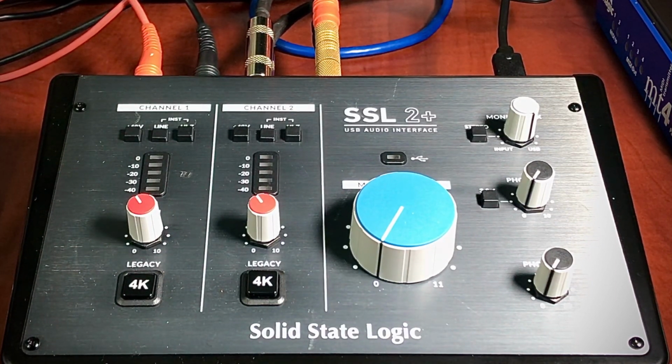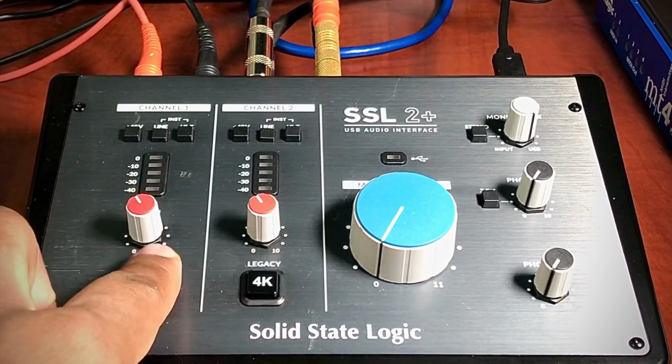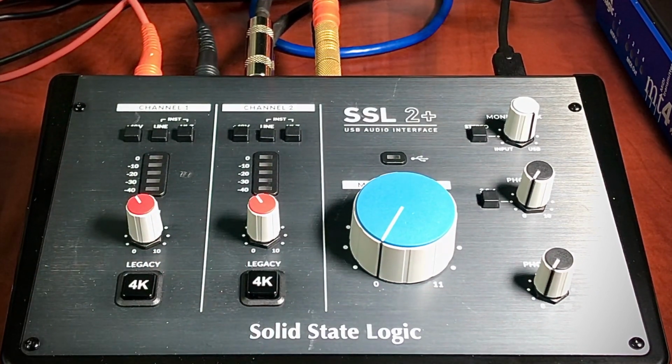So the next thing I would do, once I got my levels and everything straight, is toggle the 4K button in and out and listen if I want that sound on there or not, which more than likely I'm sure I will want it on there. So I just wanted to say this, if you have the SSL2 Plus, obviously, but this is why I'm doing that. It's really cool because I want to take advantage again of the Legacy 4K.